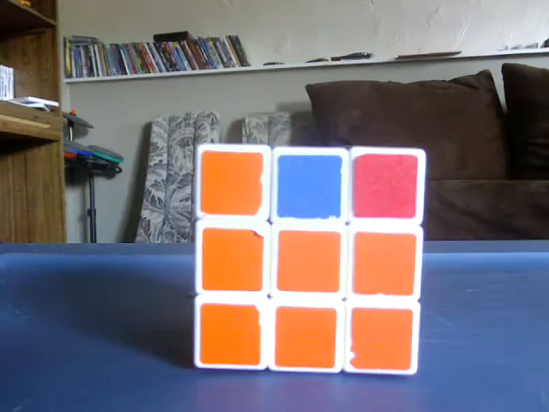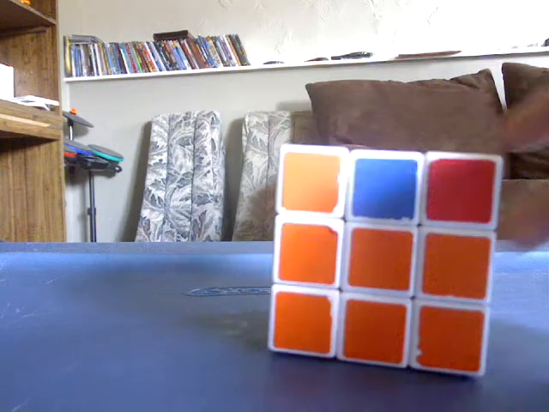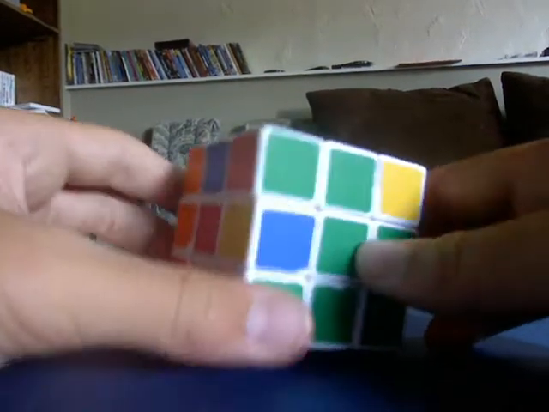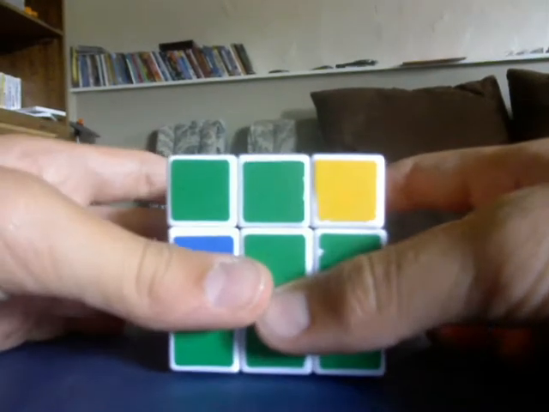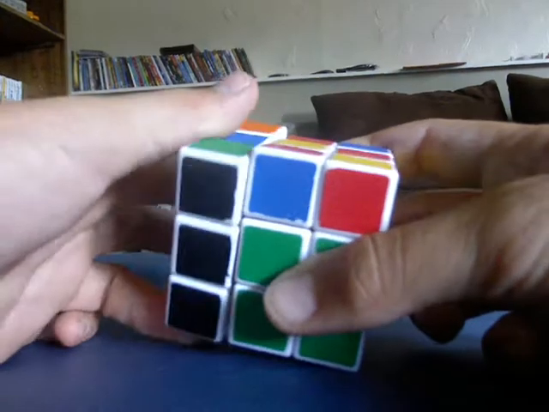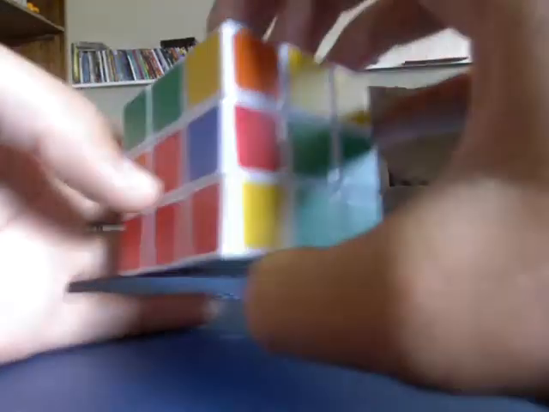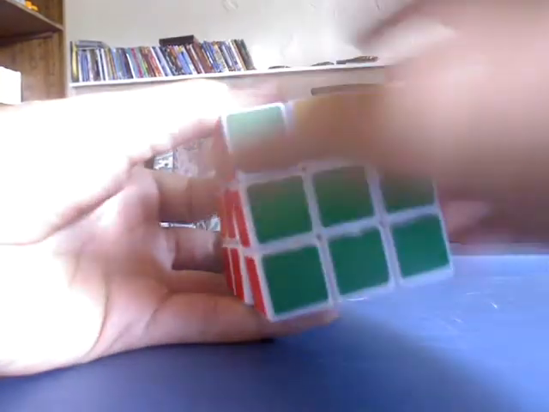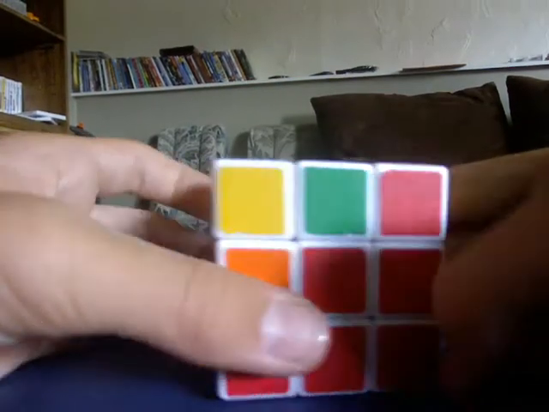And that will put that in the correct place without messing the first layer up. So here's a case where, when you line it up, it needs to go to the left. Use the algorithm exactly opposite of that: U prime, L prime, U, L, U, F, U prime, F prime. And that will put that in the correct place.